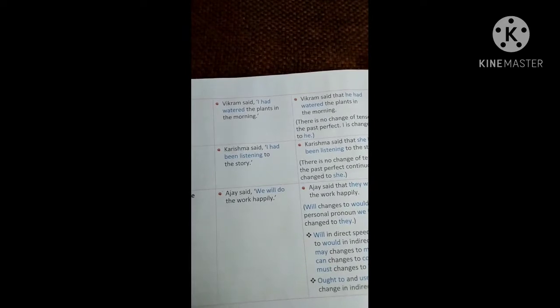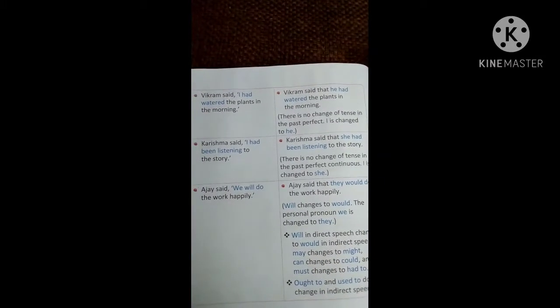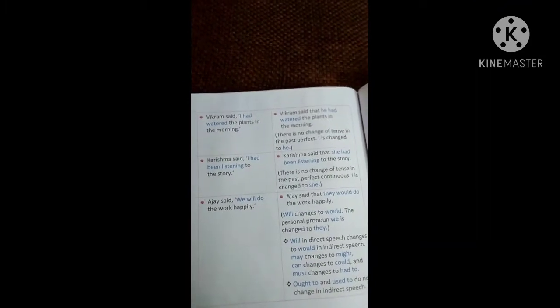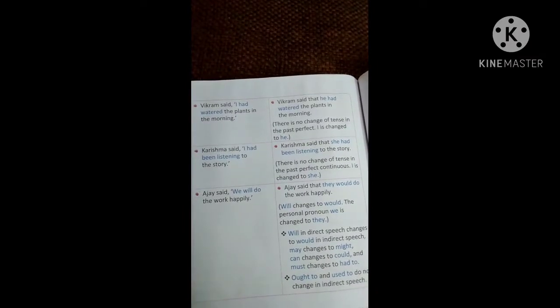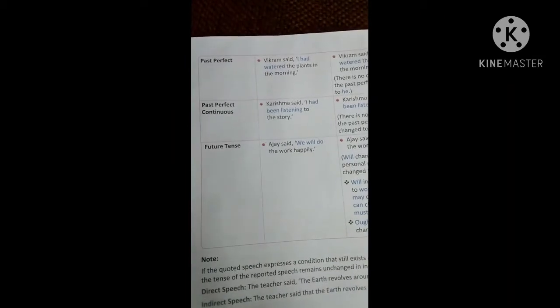Next is, if the reported speech is in past perfect, as the sentence suggests, Vikram said, I had watered the plants in the morning. Had watered is past perfect. There is no change of tense in past perfect. Only I will be he because Vikram is a boy. Now the sentence will be, Vikram said that he had watered the plants in the morning. Only I is changed to he. Otherwise, the sentence is as it is without the inverted commas and commas.